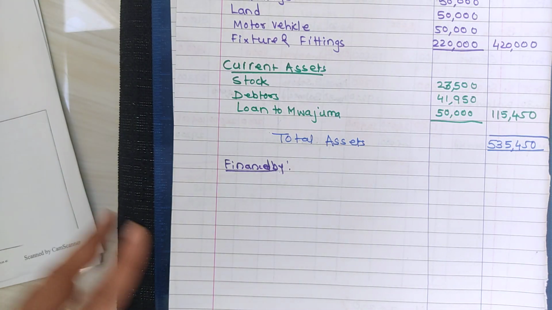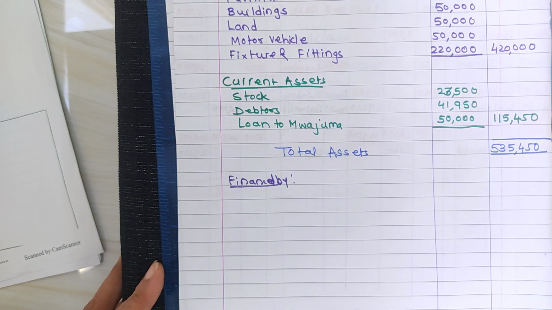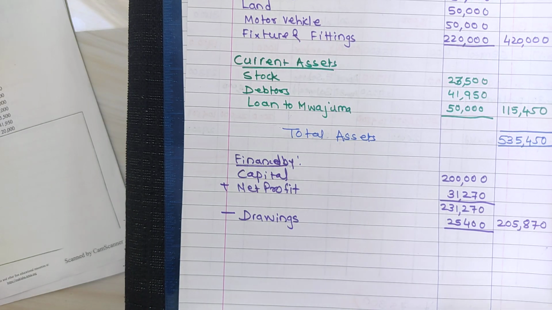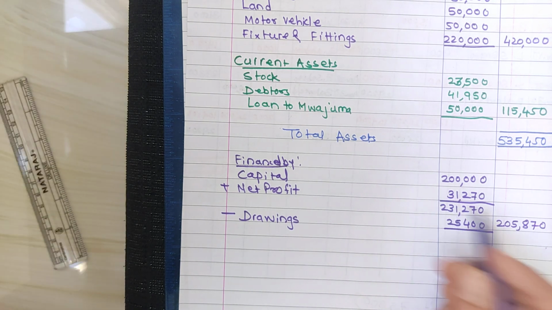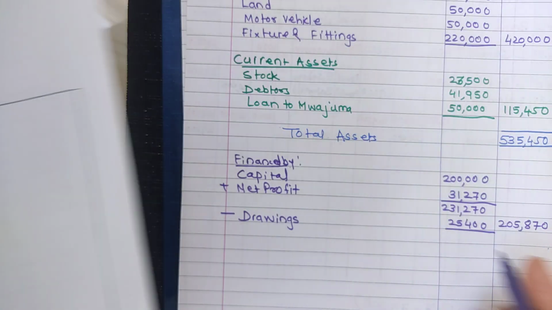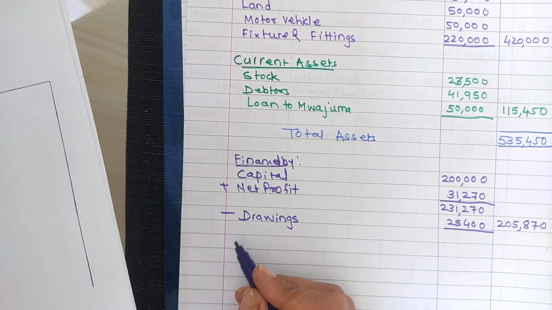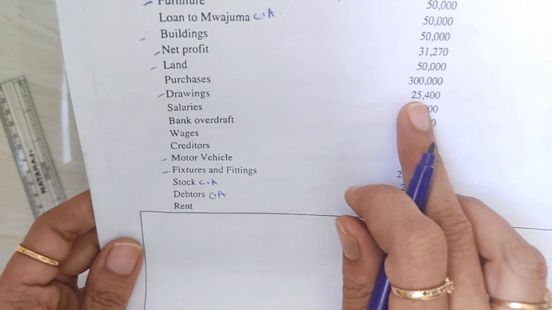So now here we will write down capital, then we will add net profit and deduct drawing. First you write capital, which is given in the question, 200,000, you can see here. Then net profit is given, 31,270, add net profit, less drawing, which is given in the question. So you can see drawing is 25,400.